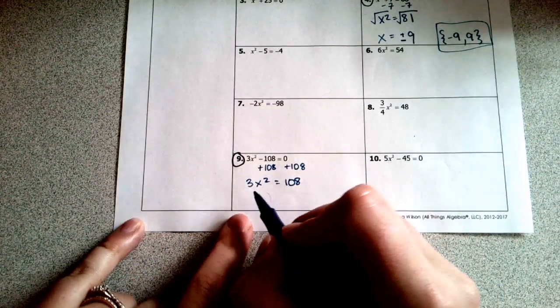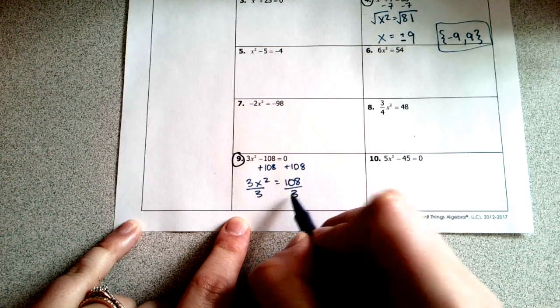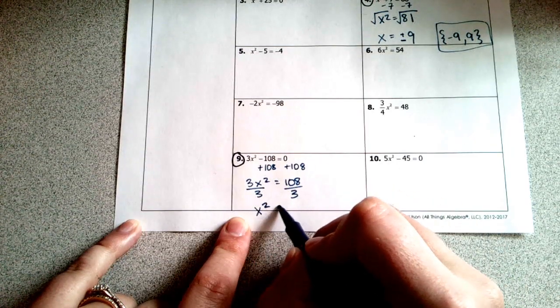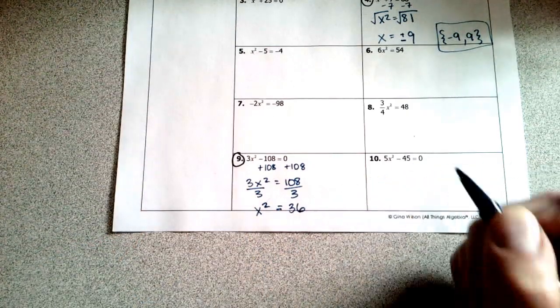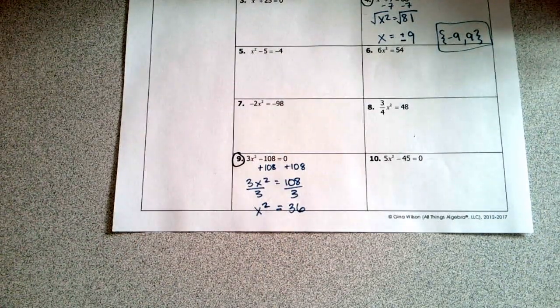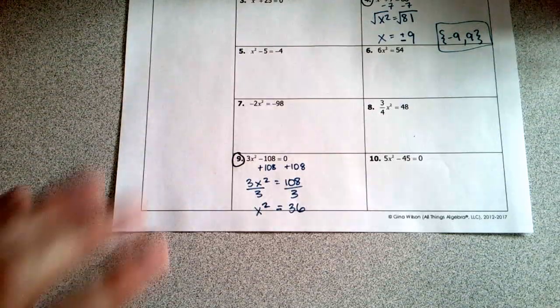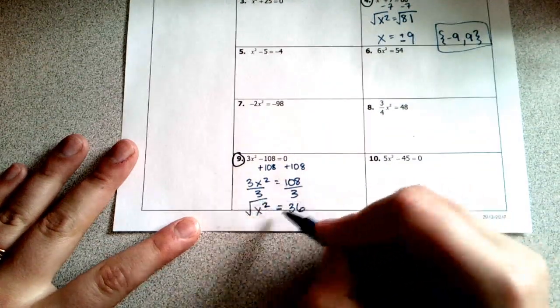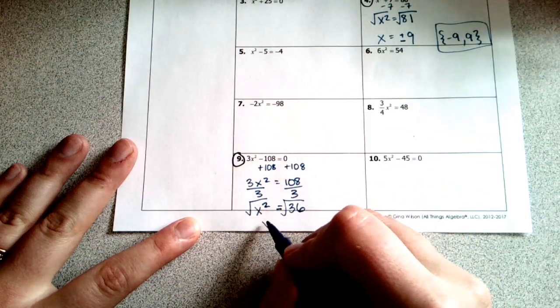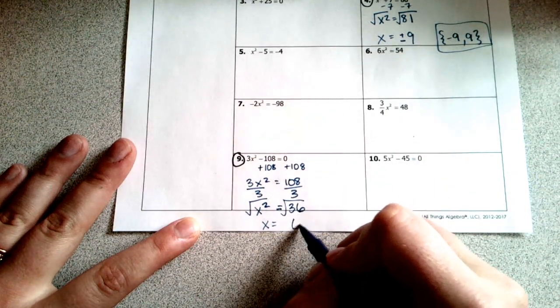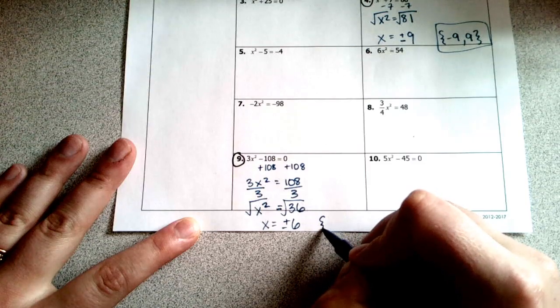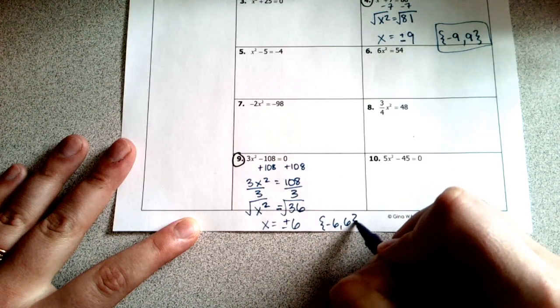Now we can divide both sides by 3, and we have x squared equals 108 divided by 3, which is 36. Now that x squared is by itself, we're ready to take the square root of both sides. And remember, we need the positive and the negative square root, and the square root of 36 is 6. So the answers are positive and -6.